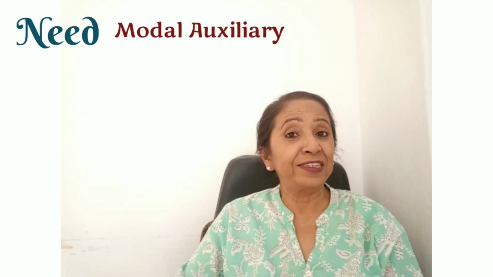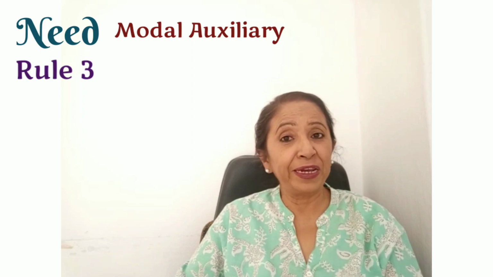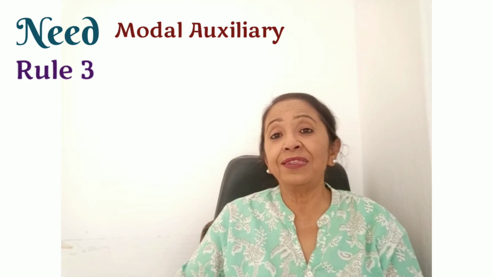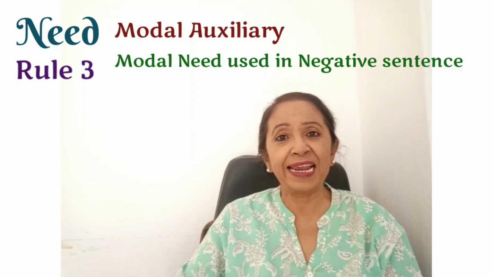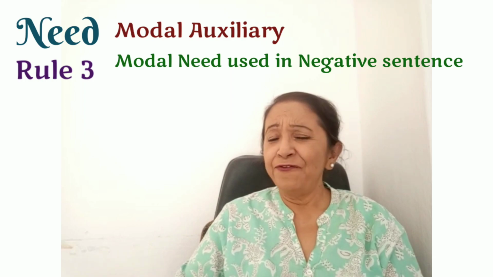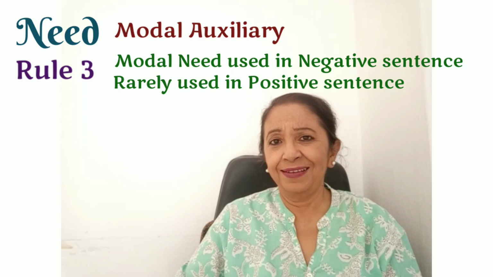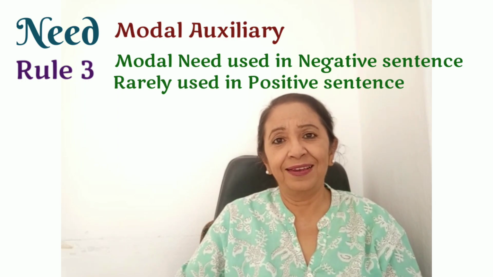Now, the next rule, the third rule, it's very important. We use the modal need always in a negative sentence. Very rarely we use it in positive sentences.